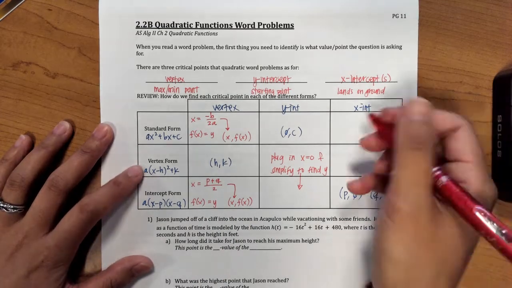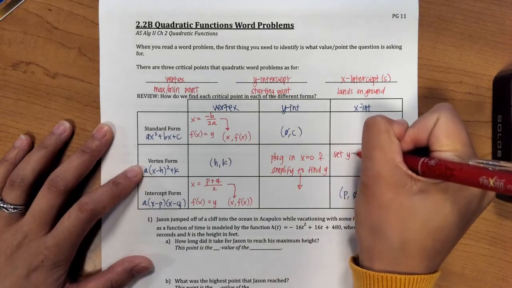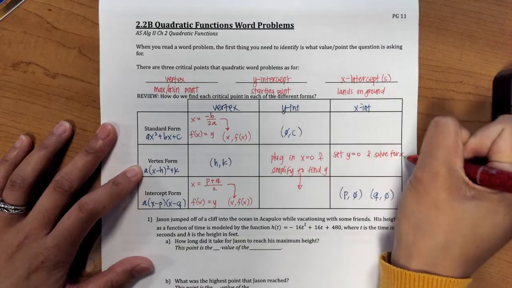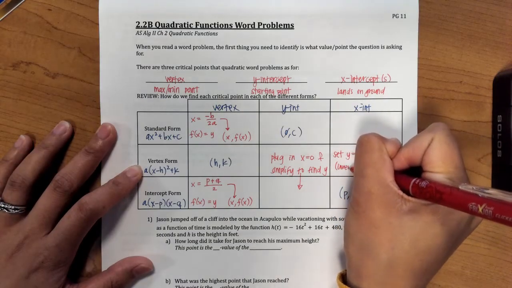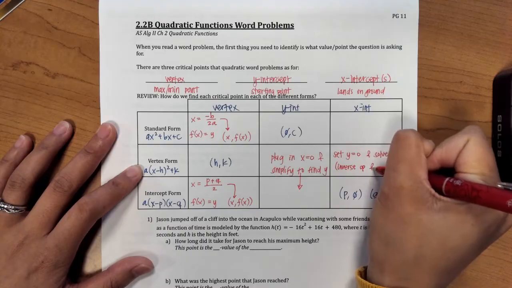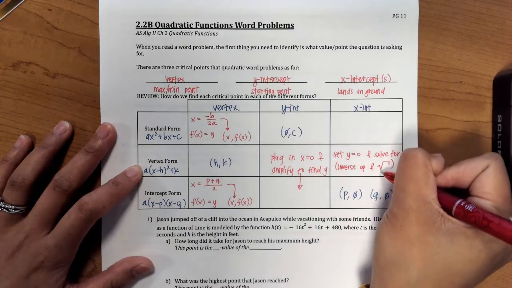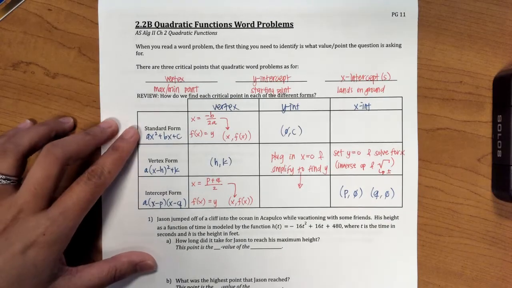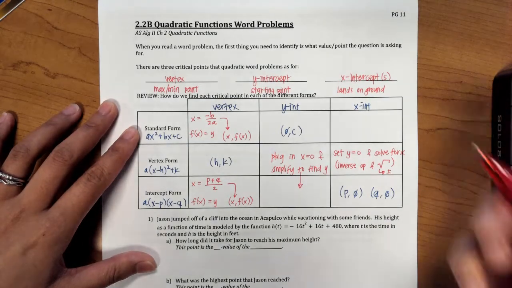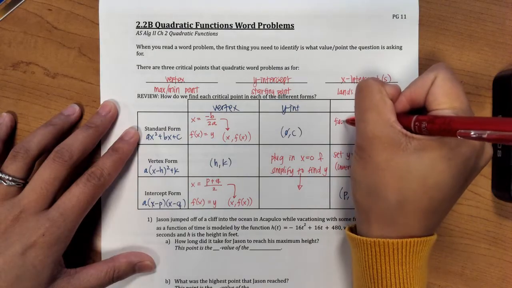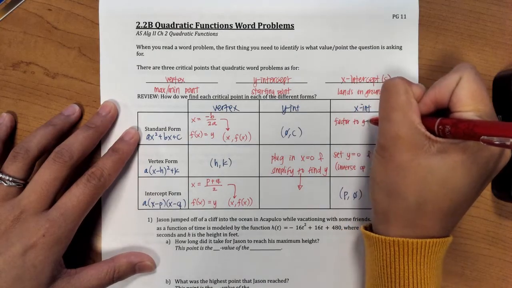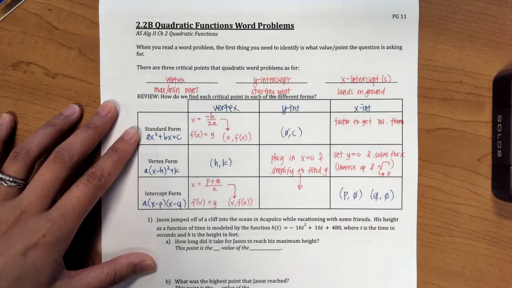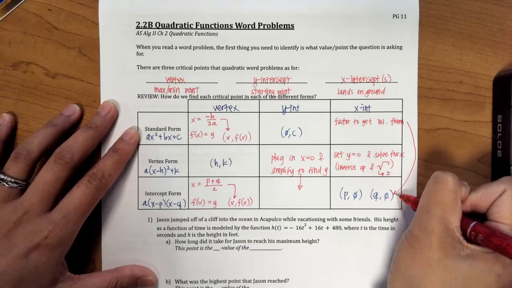X-intercepts of vertex form. Set y equal to 0 and solve for x using inverse operations and square roots. Okay, make sure you have 2 answers. This one is going to be plus or minus. And then standard form x-intercepts, you have to factor to get intercept form. And then you can find p and q.